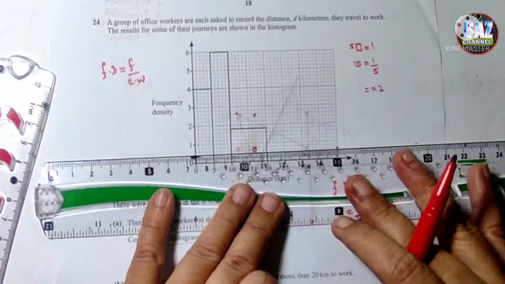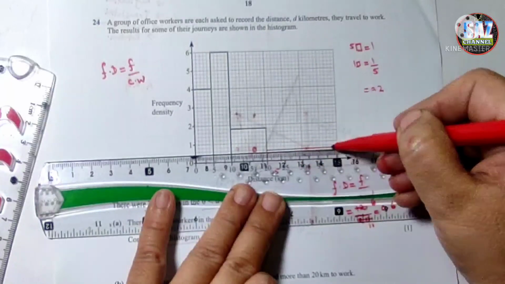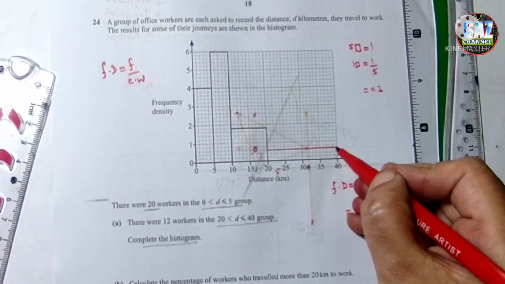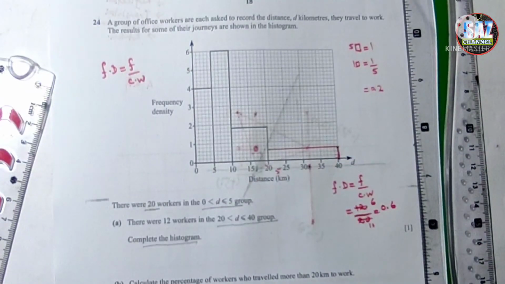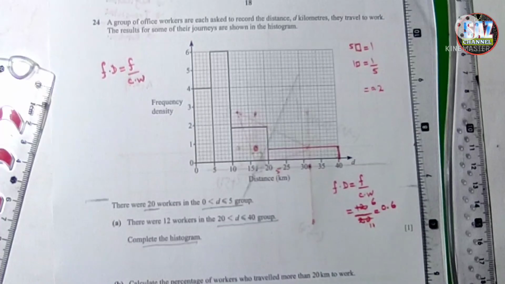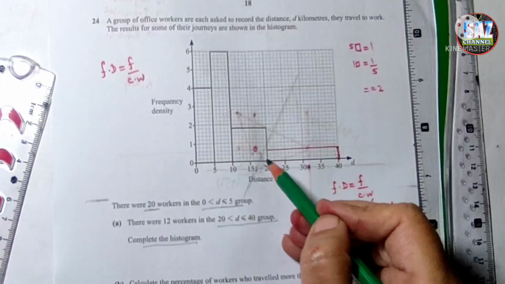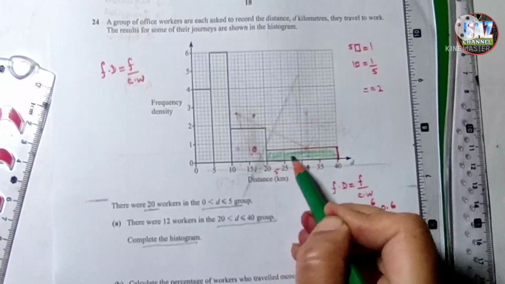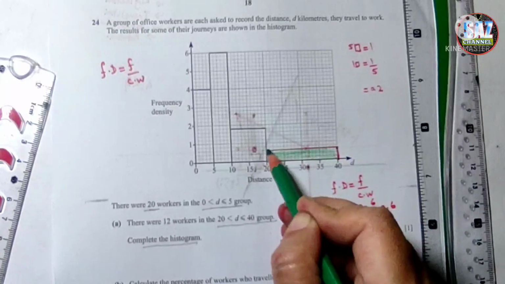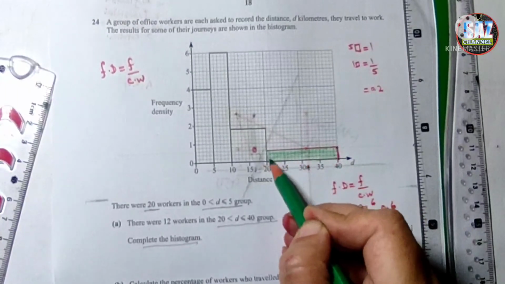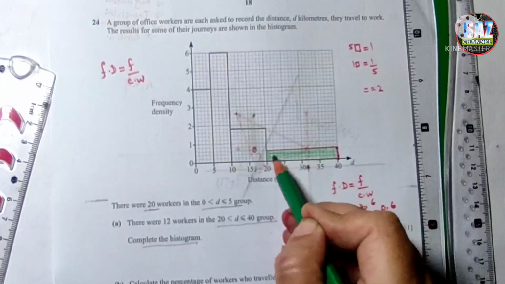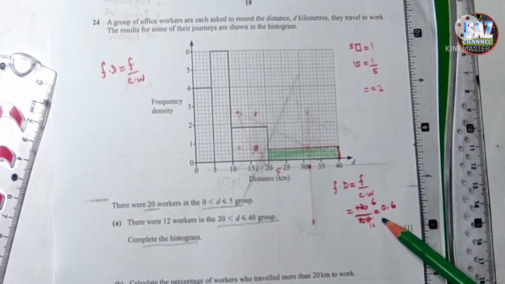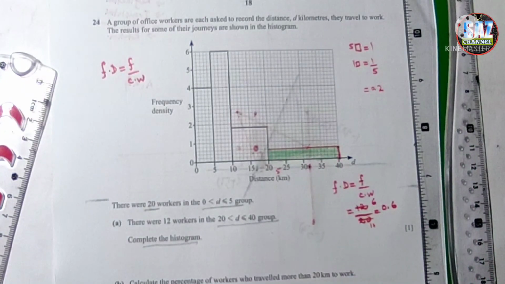Let me draw the line carefully. Okay, this is the third block, 1, 2 and 3, and then I have to complete the graph here. Let me add some coloring so that my students can see this clearly. In order to complete the histogram, we have to calculate the density, so the formula for the density has to be really clear to you. I have calculated the frequency density and plotted it, and the histogram is complete.